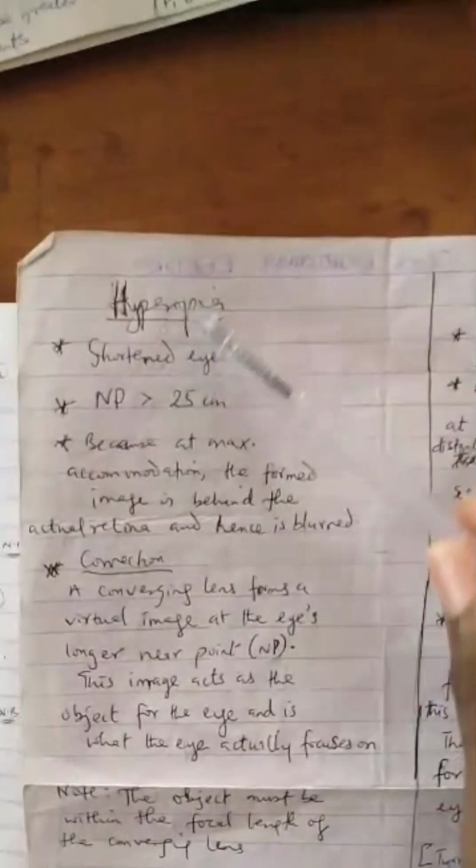Now let's look at eye defects such as hyperopia. Hyperopia is also known as hypermetropia, which is basically long-sightedness. Long-sightedness could be a case of a shortened eyeball, and in this case, the near point is usually greater than 25 centimeters.